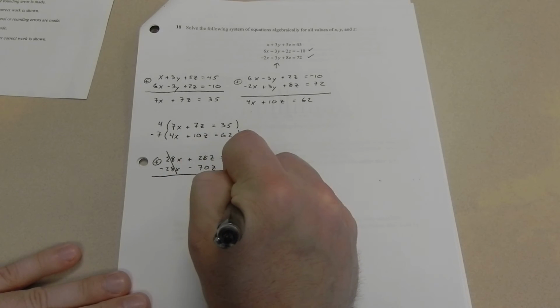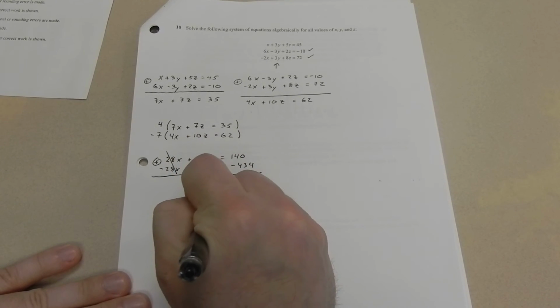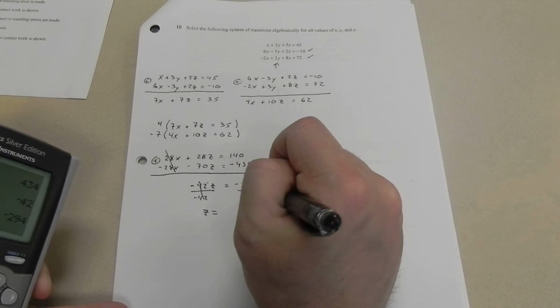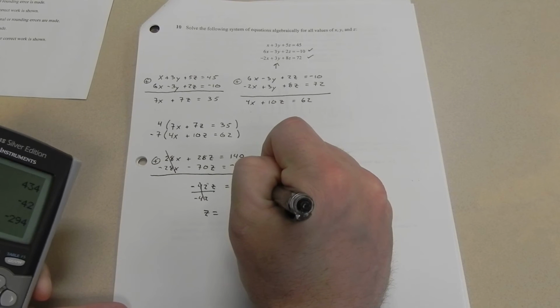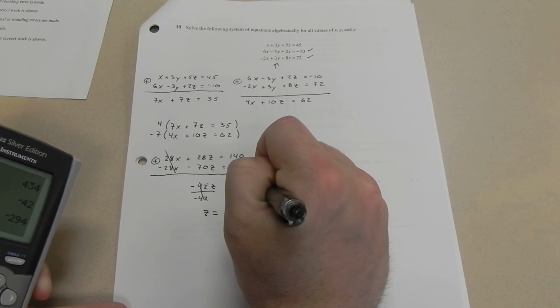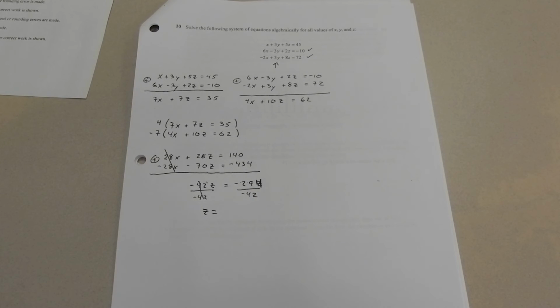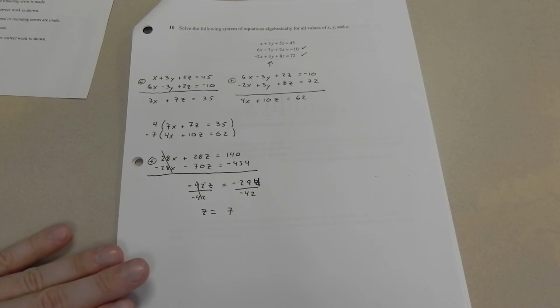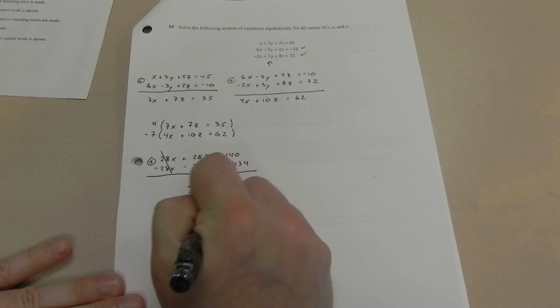Divide by negative 42, and let's hope this works out nicely. Oops. I believe that's supposed to be a 4. I think I said 4 and wrote a 2 by accident. Negative 294 divided by negative 42 gives me a value for z of 7. That's one of my variables. z equals 7.